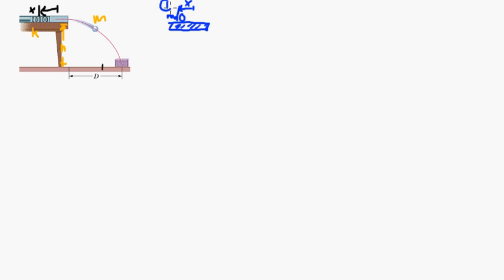State 2 is when the spring's been released and the ball is going off the top at a speed v0, all horizontal, of course. So this is the spring before launching, and this is just as we're about to go off.